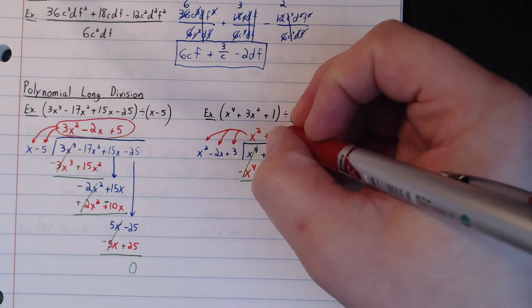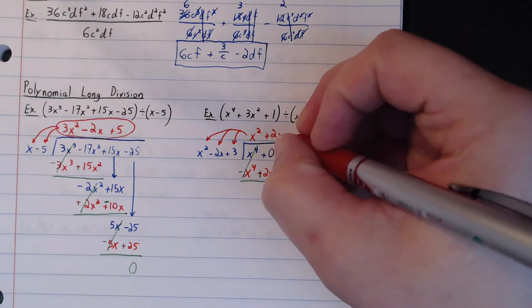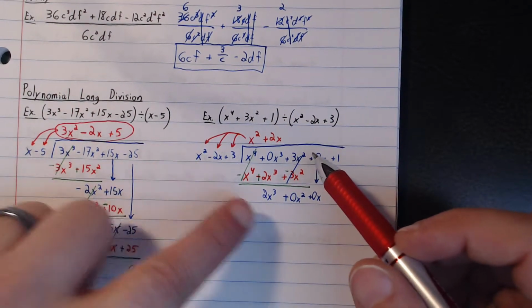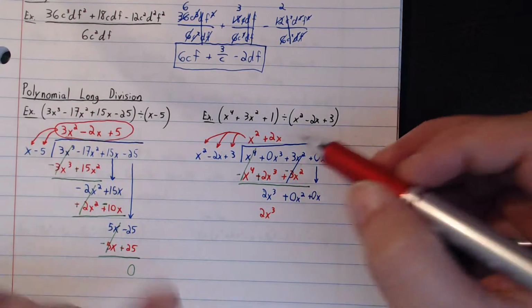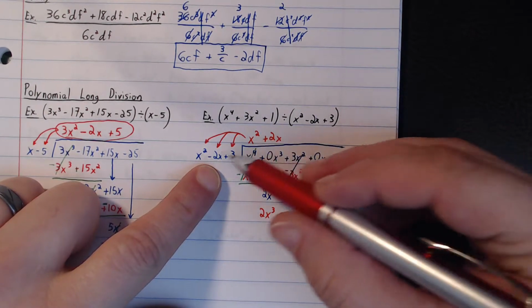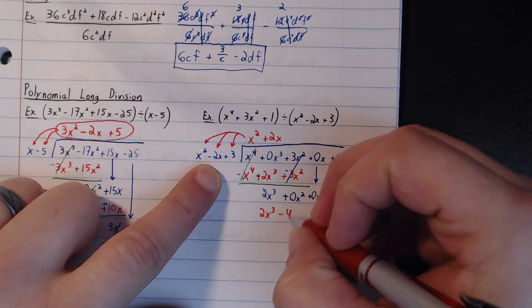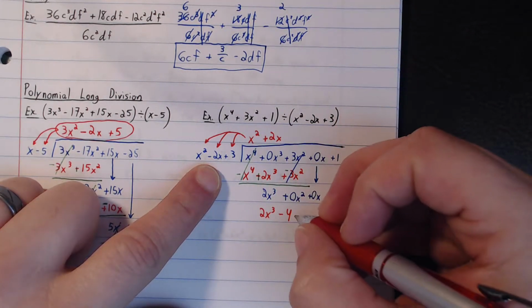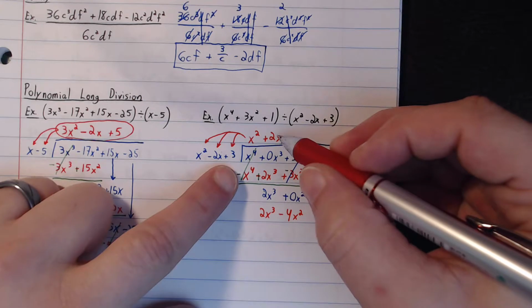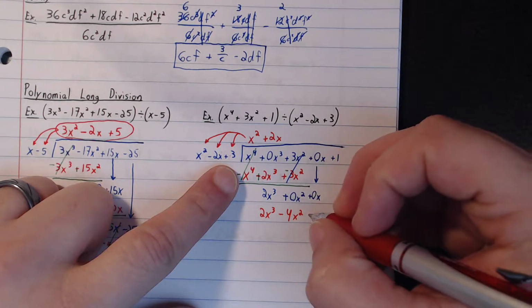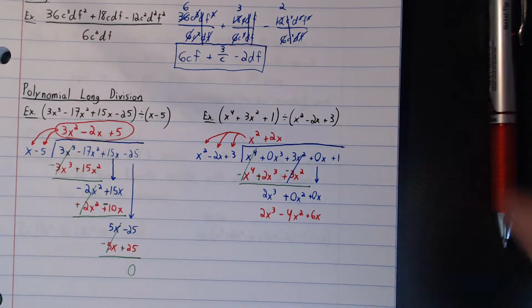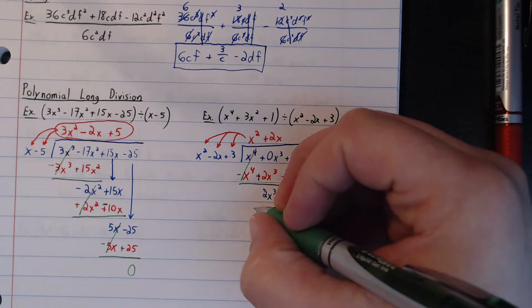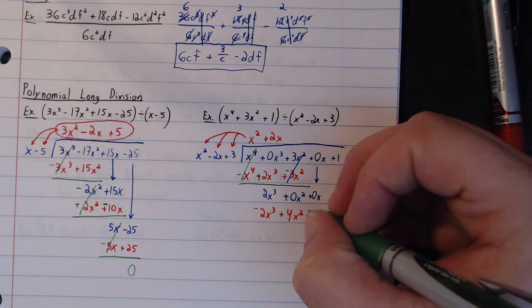Okay, we now need to make this x squared look like 2x to the third. So we want to multiply by 2 and by x. That'll get that to become to the third, 2x to the third. Now we multiply here. 2 times negative 2 is negative 4x to the second power. And here, 2 times 3 is 6x. Changing signs. Change, change, change.